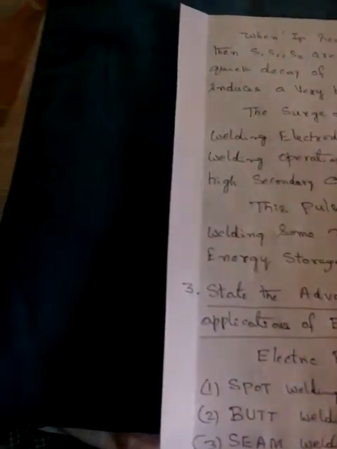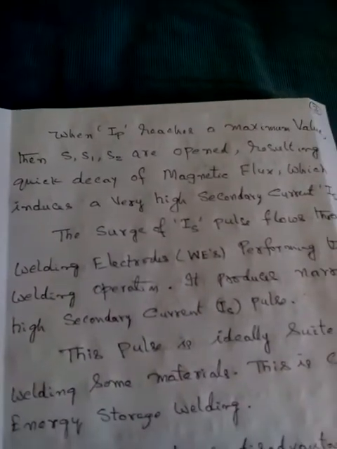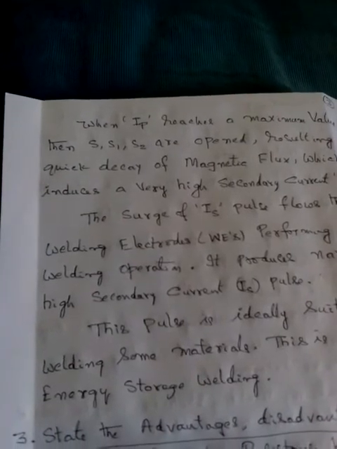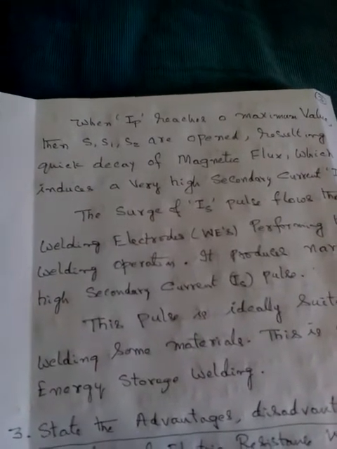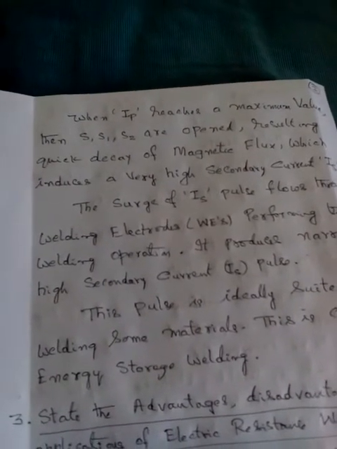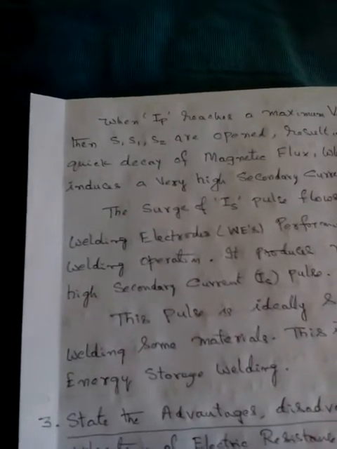Now, when Ip reaches its maximum value, then S, S1, S2 are opened, resulting in quick decay of magnetic flux, which induces a very high secondary current, Is, as shown in the diagram.